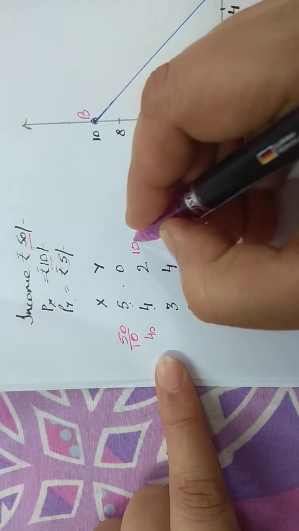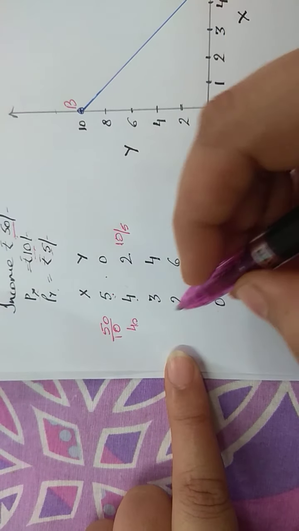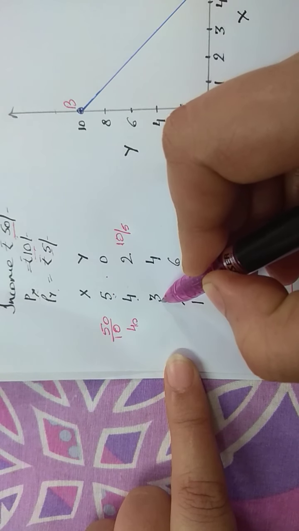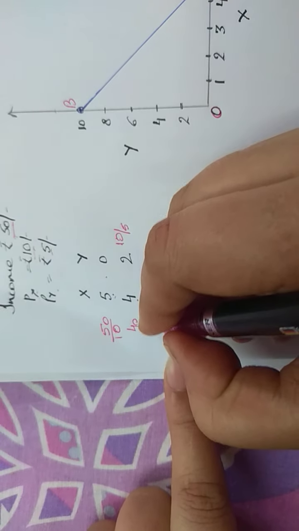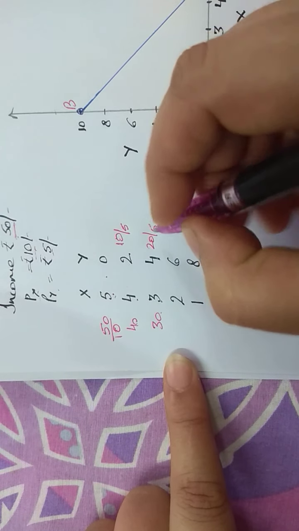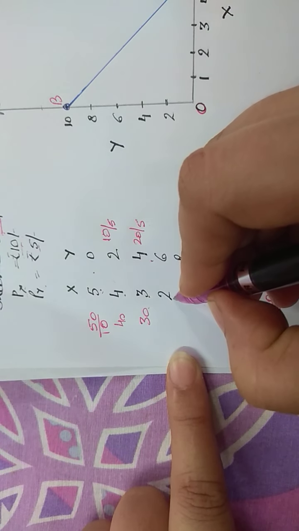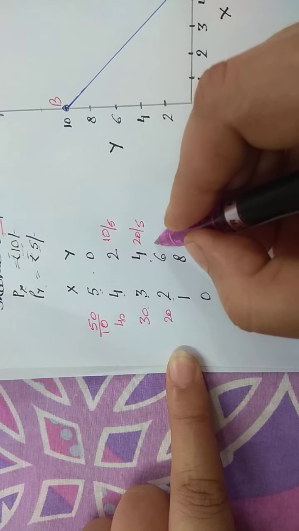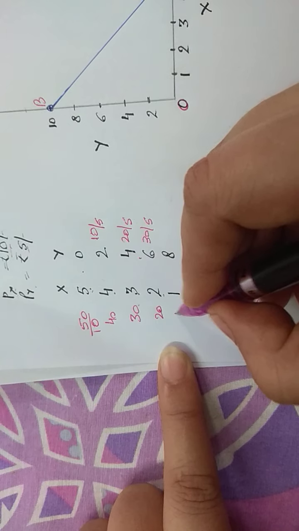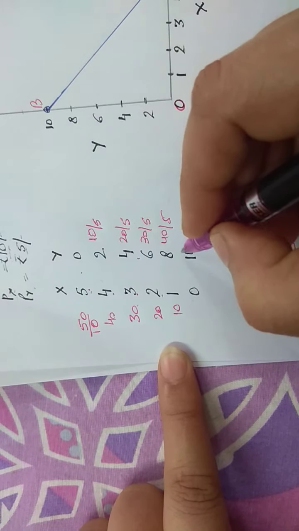If he purchases 3 units of X, the consumer is spending 30 rupees. 20 rupees is remaining, and out of this he is able to purchase 4 units of Y. If he is consuming 2 units of X, he is spending 20, and 30 is left, so 6 units of Y. If he consumes 1 unit of X, 10, and here 40 is left, so 8 units of Y, as 5 eights are 40.